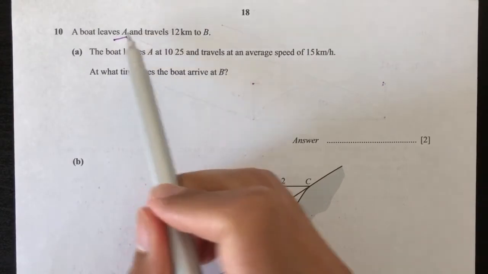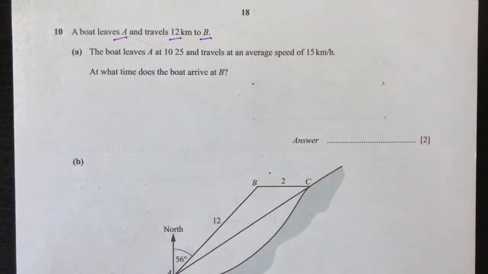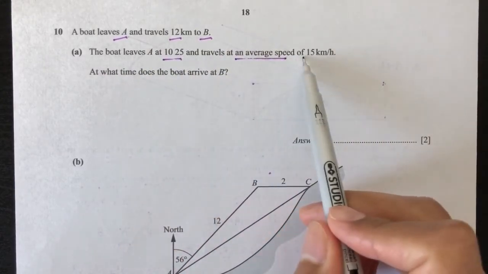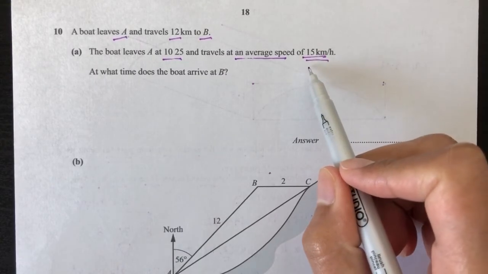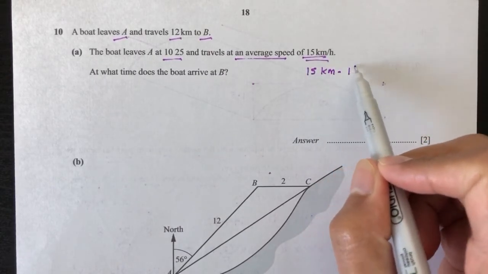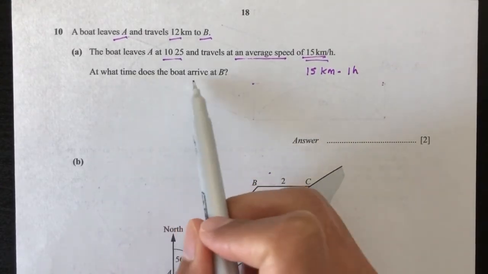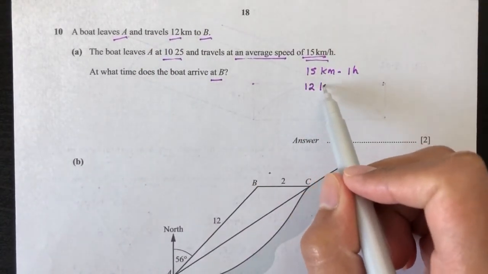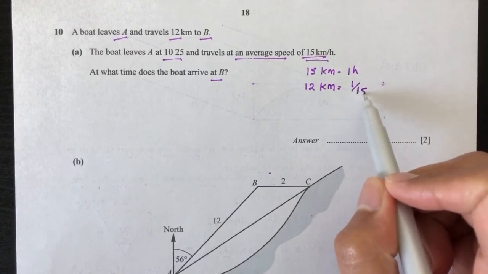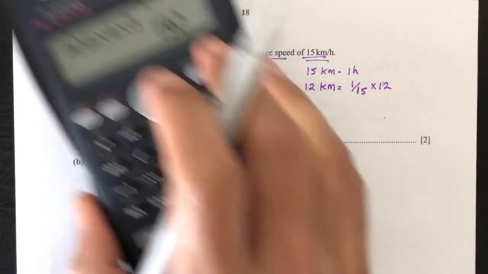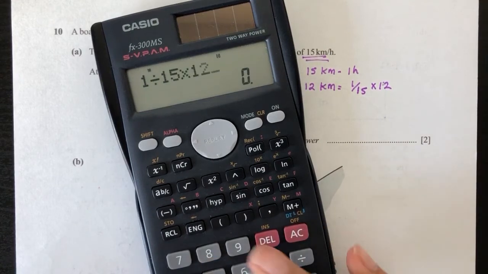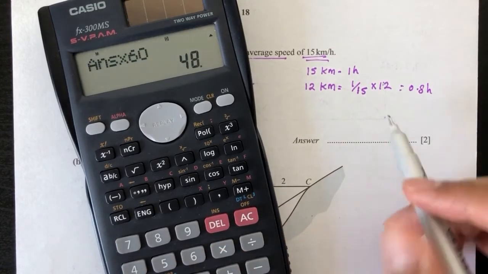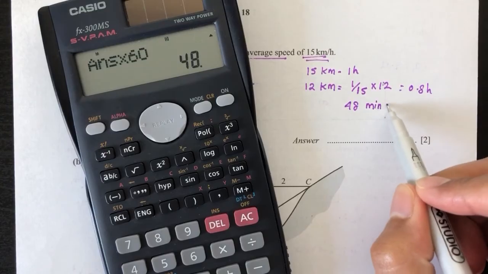A boat leaves A and travels 12 km to B. The boat leaves A at this time and travels at an average speed of 15 km per hour, which means it takes 1 hour to travel 15 km. Now we have to find out what time it arrives at B. B is 12 km away, so how long would it take to travel 12 km? That will be 1 divided by 15 times 12, which is 0.8 hours. How much is that? Times 60, 48 minutes. So it will take him 48 minutes to arrive at B.